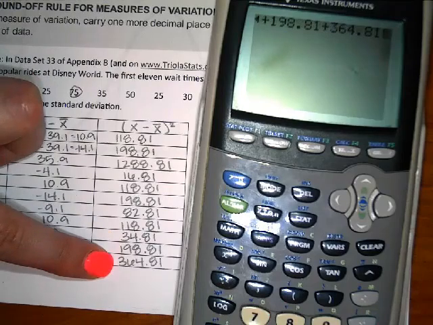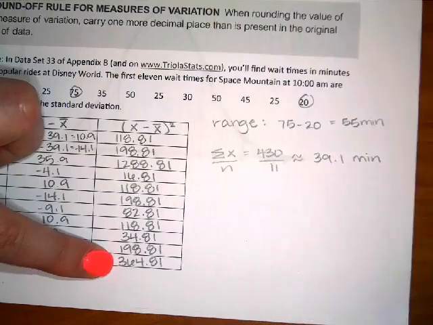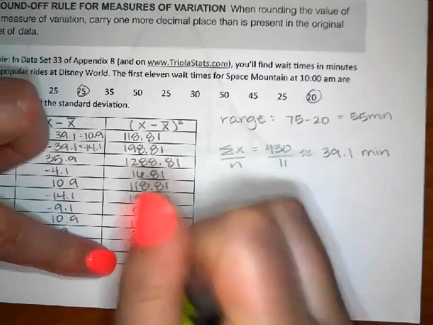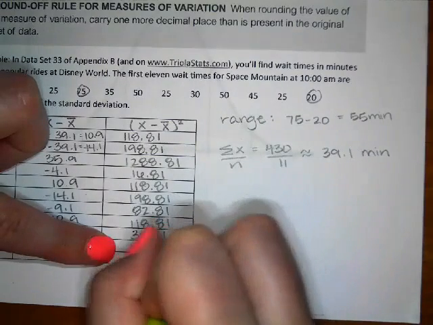Okay, so that adds up to 2,740.9. When you're doing something like this, I'd always add them up twice. The reason I'm not doing it is because I added this up ahead of time. So I know that's the right answer.